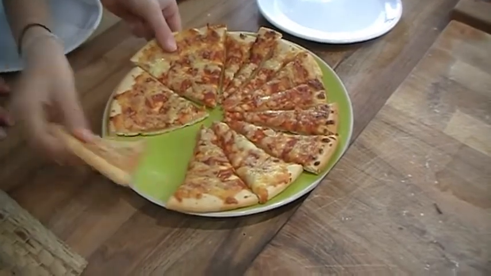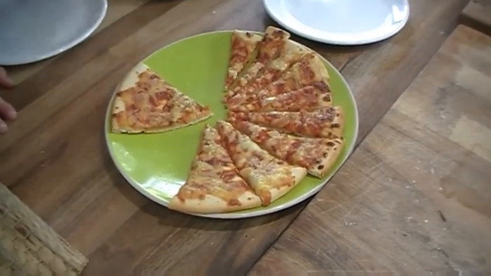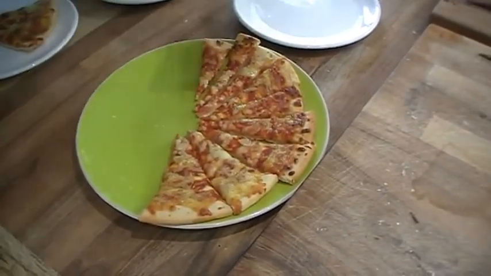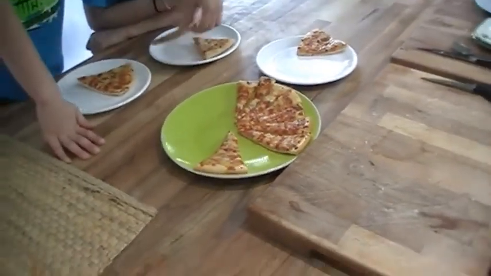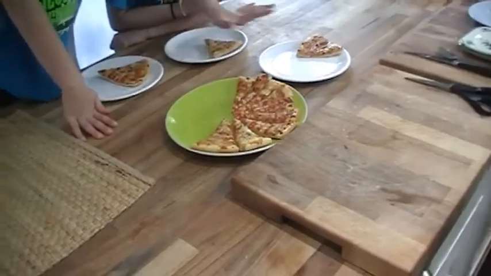Off we go then. Oh, but you can have the other bit. Right, okay. Just go on. No, you need to. Everyone has a big one, okay?